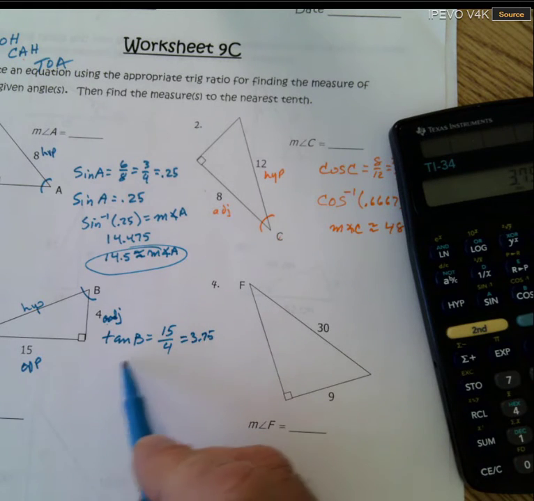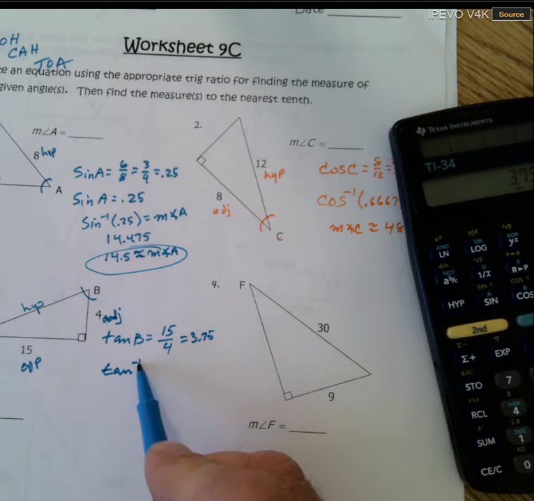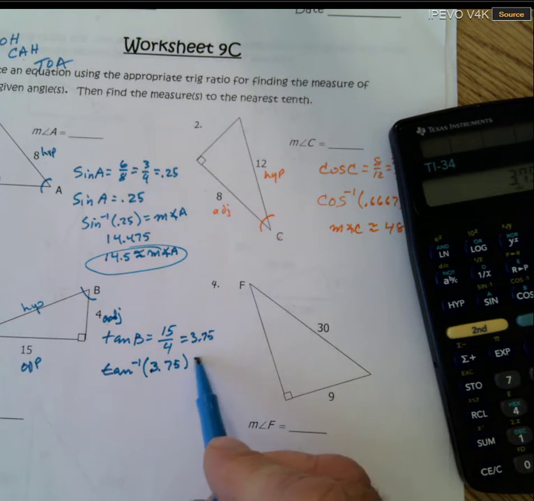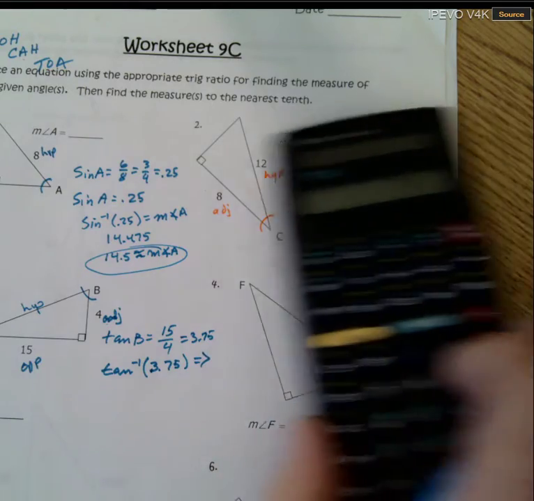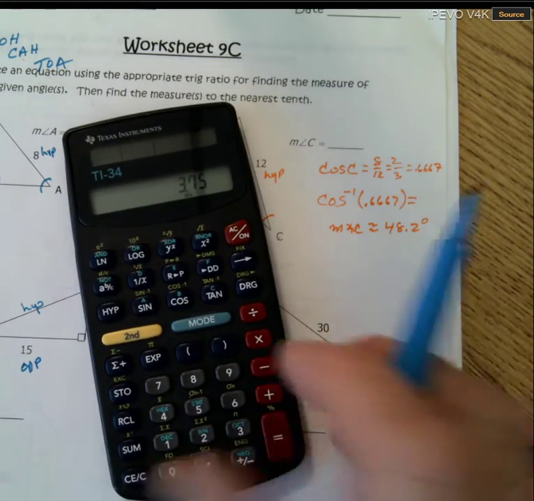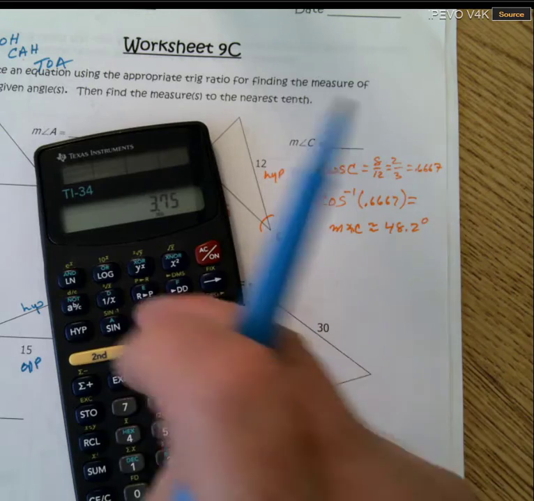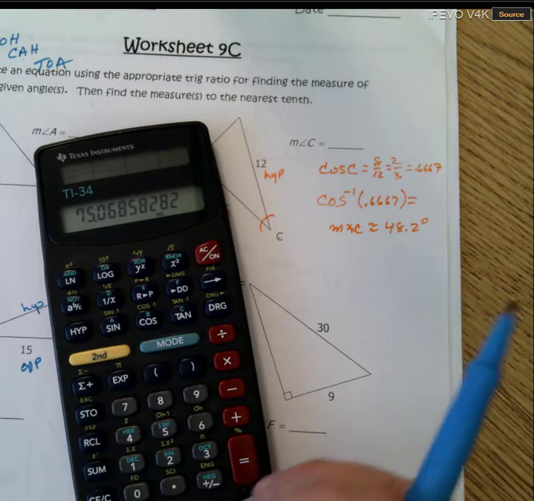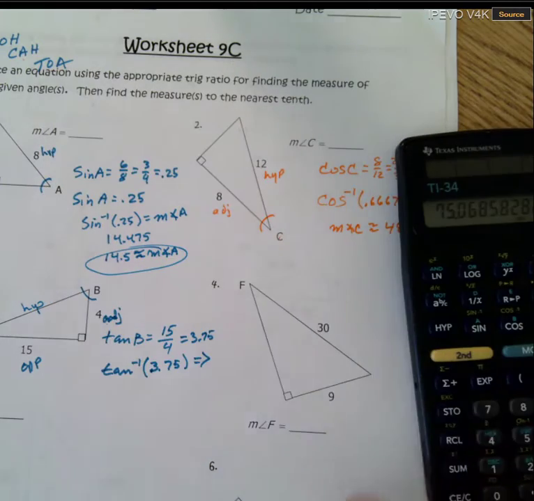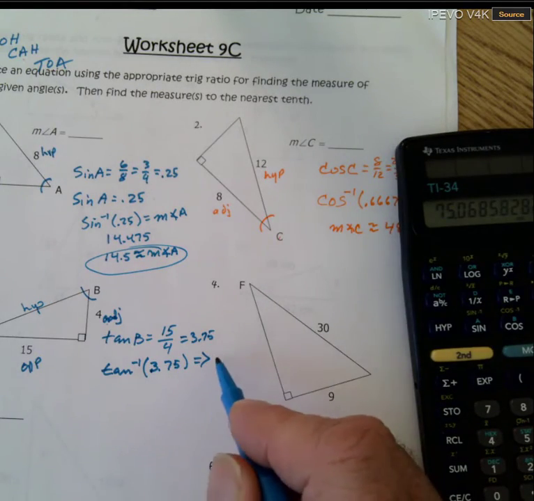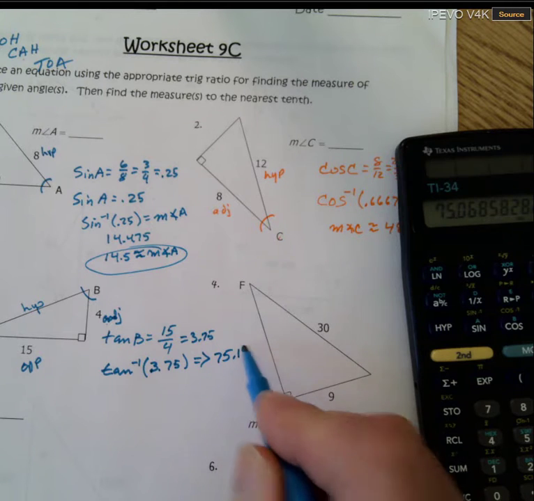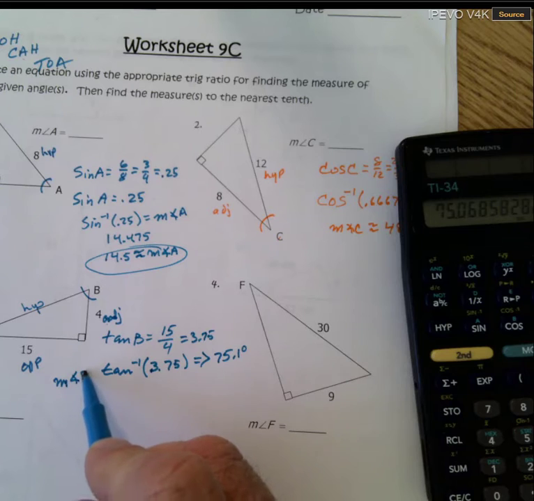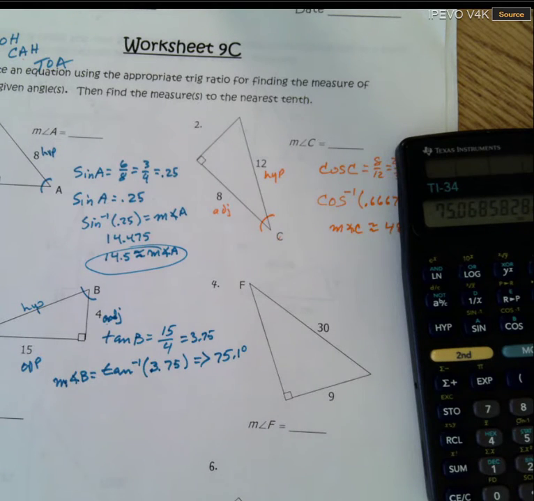So to find out what angle B is, we want to do inverse tangent, tan minus 1 of 3.75, and see what we get. I've got 3.75 in there already. I want to do tangent minus 1 of that, second tangent. And it comes out to be 75.068. Rounded to one place, that's going to be 75.1 degrees is the measure of angle B.